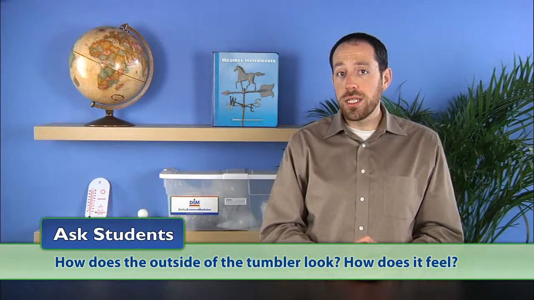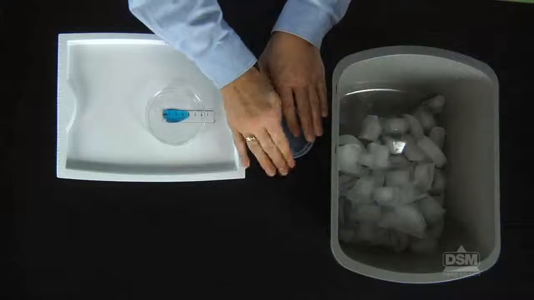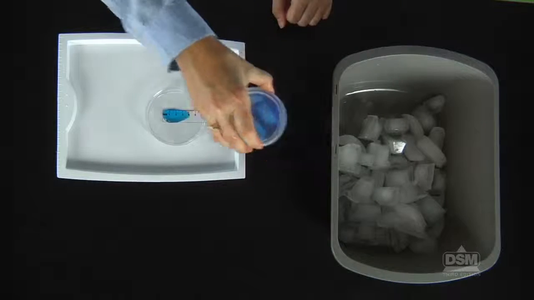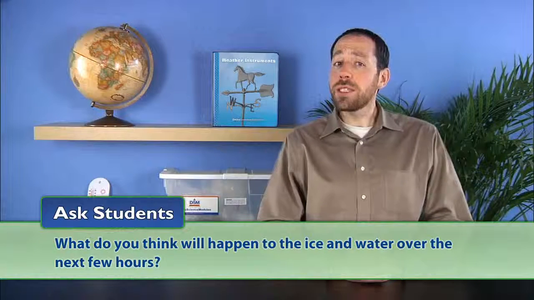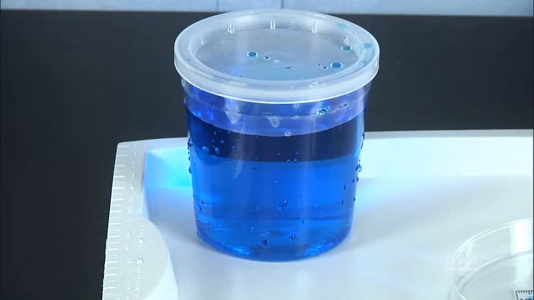Next, tell students to pick up the tumblers you distributed and ask, how does the outside of the tumbler look? How does it feel? If the students do not mention it, point out that the tumbler feels dry. Have each team put 3 to 4 ice cubes in their tumbler. Cover it and set it on the tray. Then ask students, what do you think will happen to the ice and water over the next few hours? Students should suggest that the ice will begin to melt and that the water and tumbler will get colder. They may also suggest that the color in the water will become less intense.